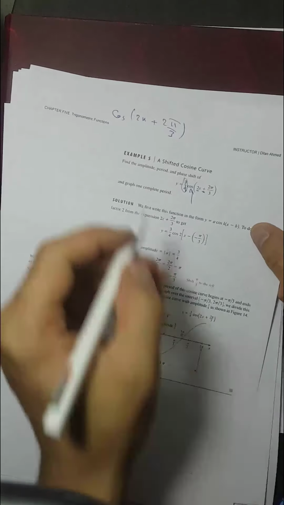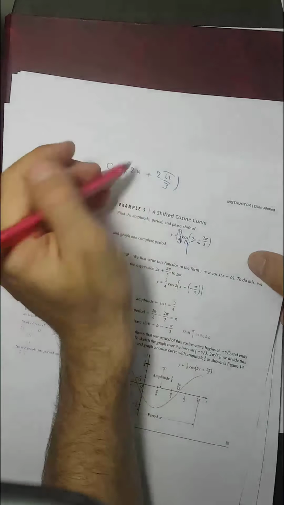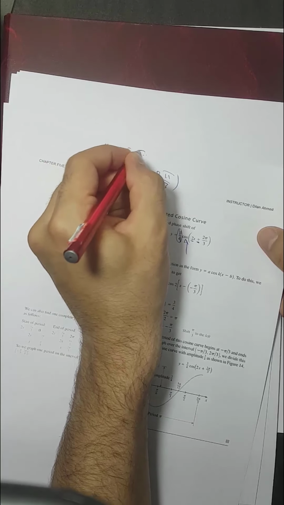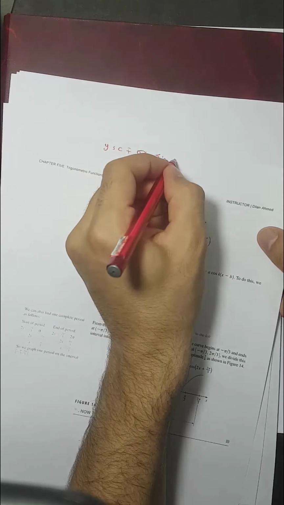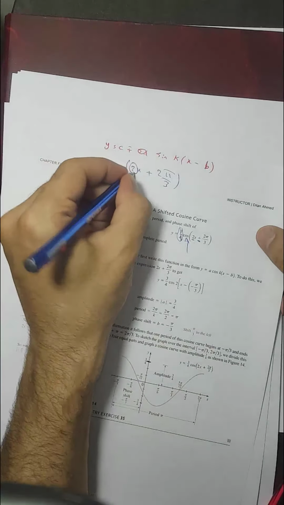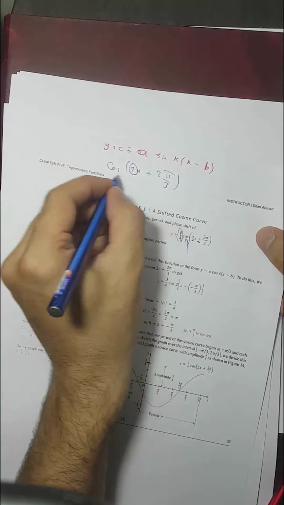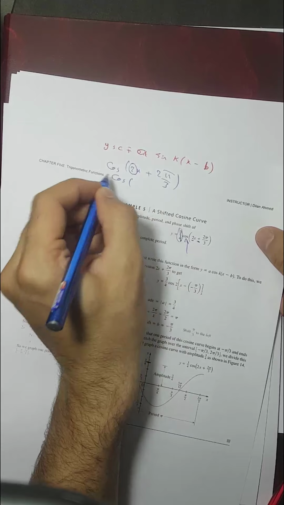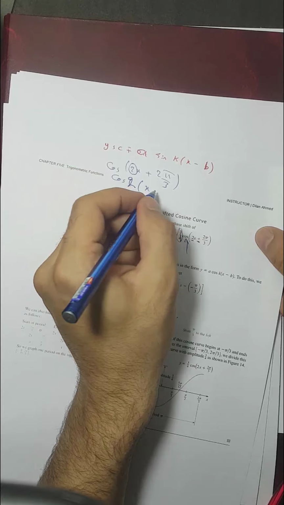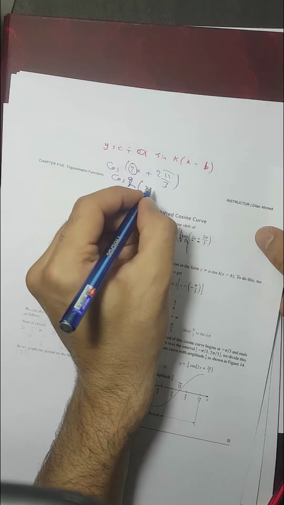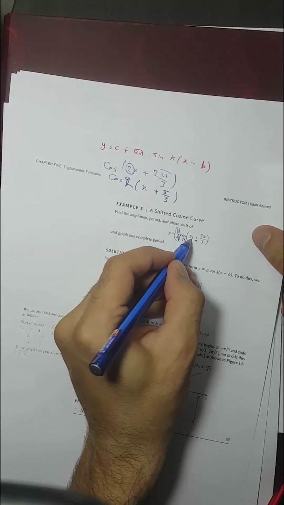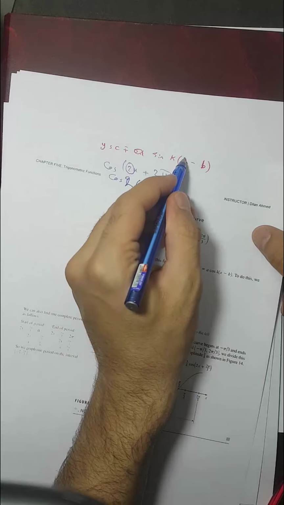Do not forget about the standard form. The standard form was like that: y is equal to c plus or minus, for example, a sine k x minus b. So where's x? Now I have 2x, so this one should be just x. So to get the x, I should say a cosine, let 2 be a common factor. So if I put the 2 here, I get plus pi over 3. That's the first idea. In the bracket, x should be alone, a single x.